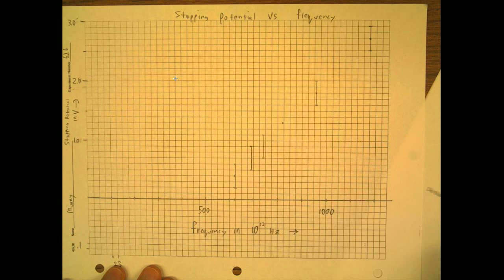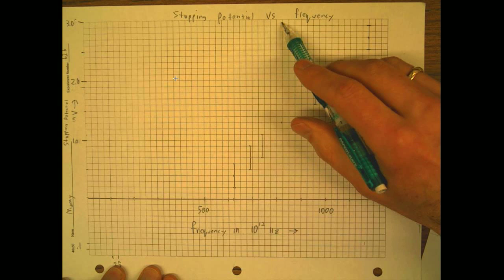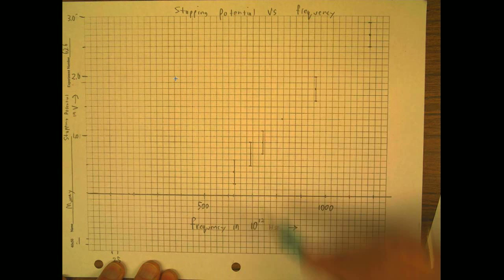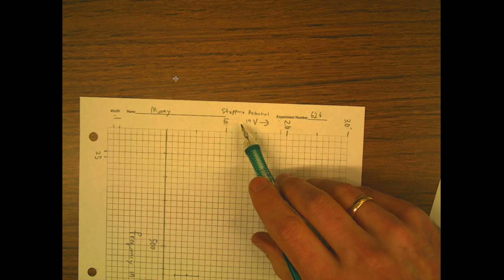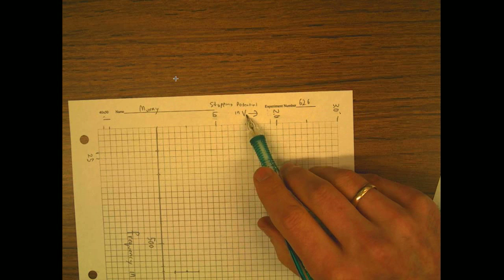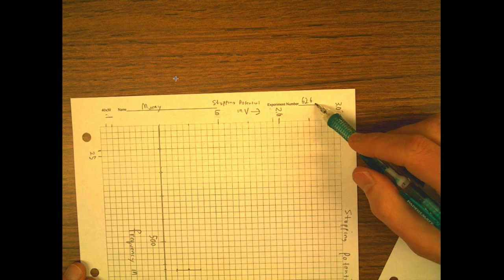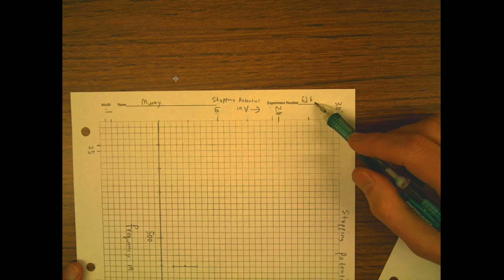Okay, notice that this graph has all the things. It's got a title. It's got the axes labeled, right? Got a little arrow like that. This axis label there is a little bit dodgy, stopping potential in volts. Right? Maybe I could have moved the whole thing this way. I've got my name on there, right? And then this is the most important detail, is that it is experiment number 626. Okay, very, very important that you notice that.